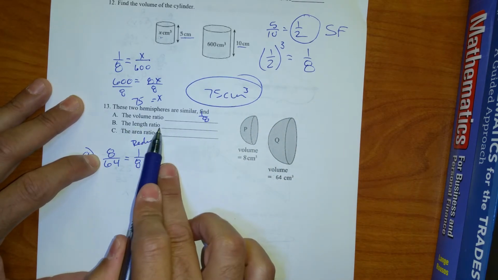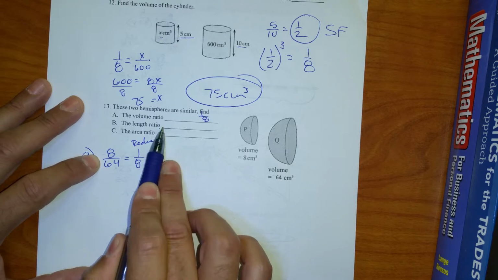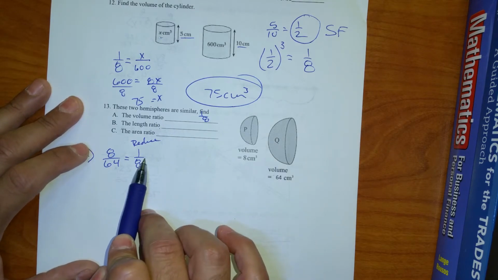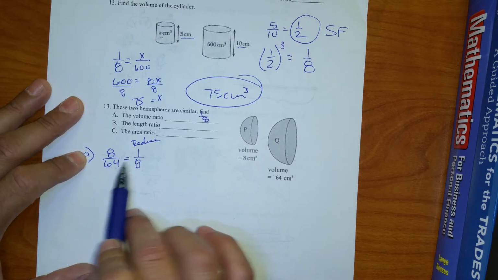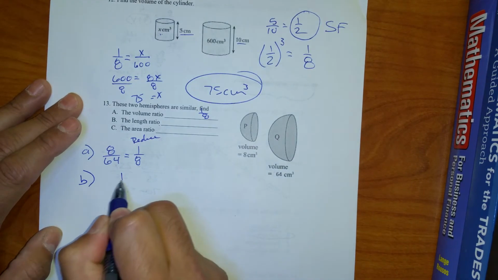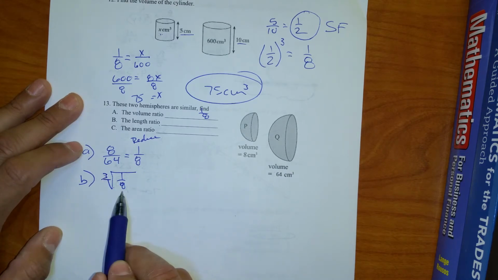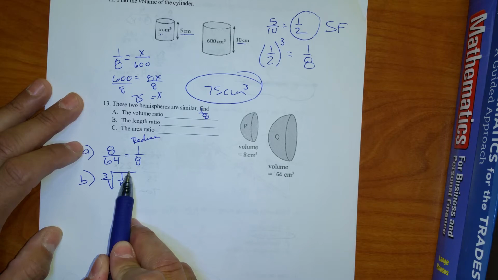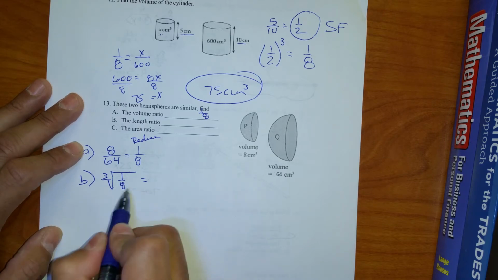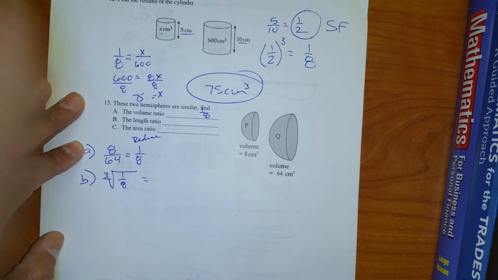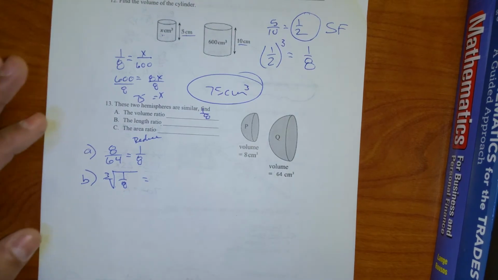Now, to find the length ratio, that's going to be the scale factor. Since I'm dealing with the volume and I know that volume is always cubed, I have to take my 1/8. So for part B, I take my 1/8 and I have to do the cube root. The cube root of this is going to give me my length, or my scale factor. So the cube root of 1/8. I'll grab my calculator, because I'm going to do it the same way you guys have to do it. I don't want you complaining and saying, oh, you didn't show me how to do it on our calculator.